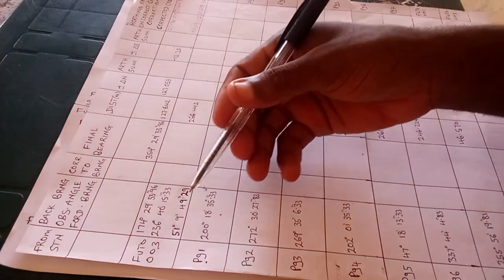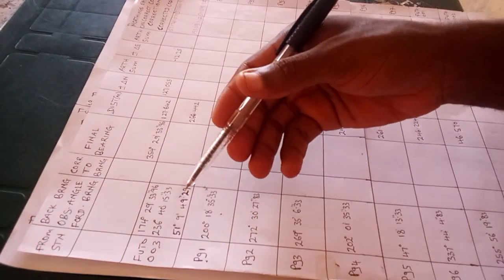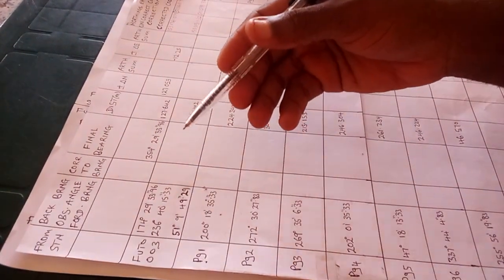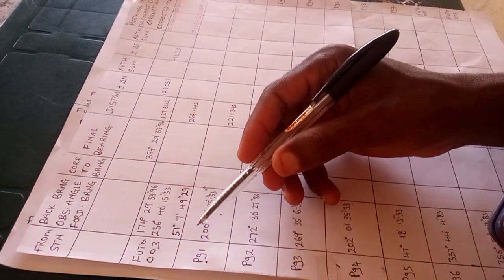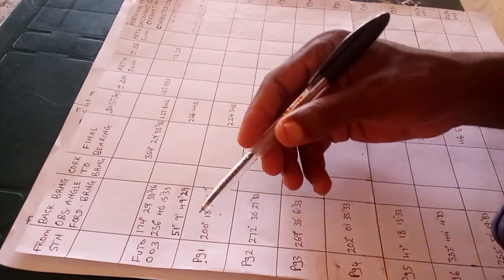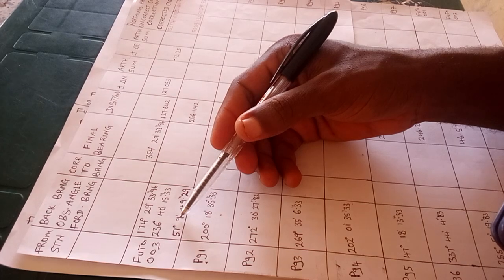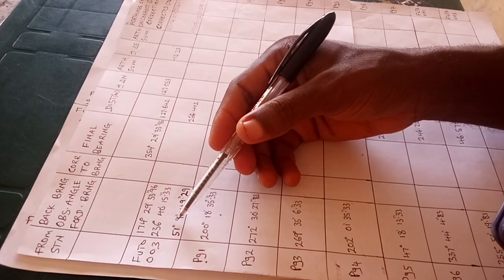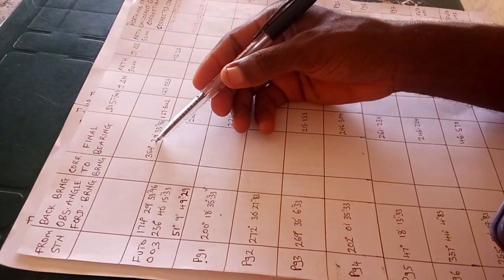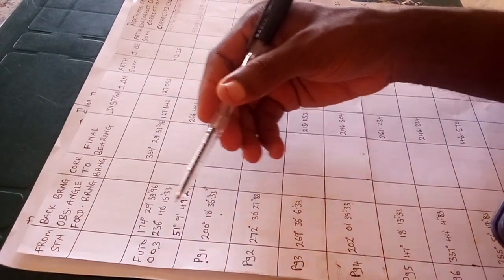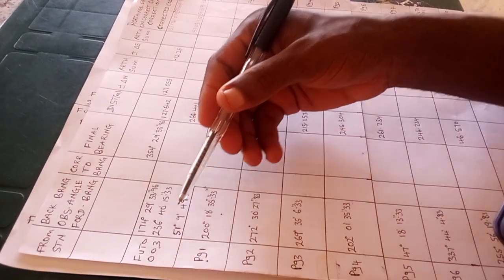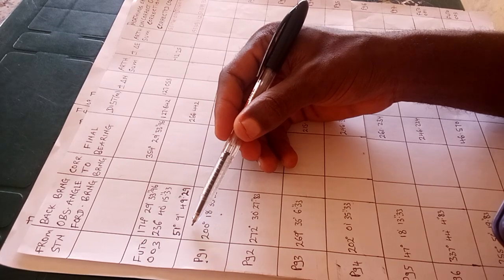And that is just what I just penned down here: 51 degrees, 9 minutes, 49.29 seconds. So we want to obtain the back bearing of this station. Remember, we are now dealing with the forward bearing of our previous stations. So we are no more dealing with this, okay? The more we go, the more we deal with the previous station. So we want to obtain the back bearing of this station now.